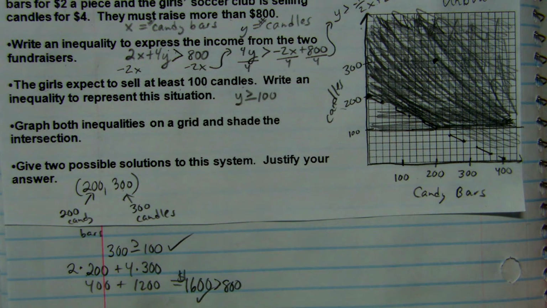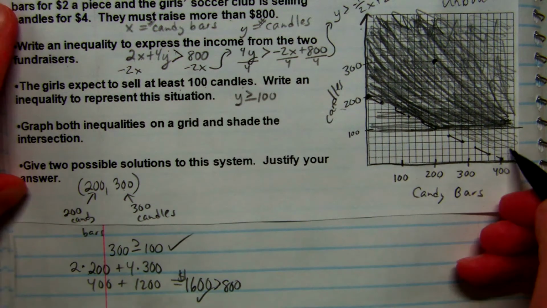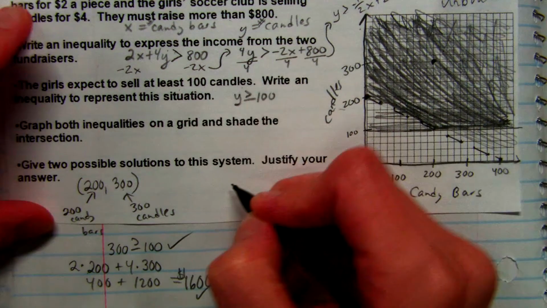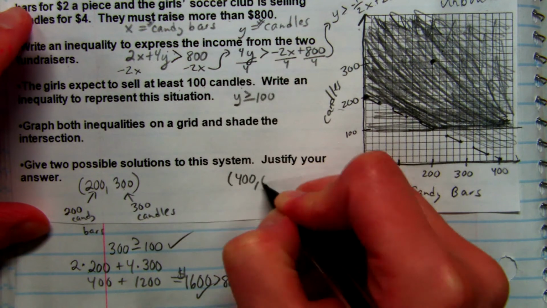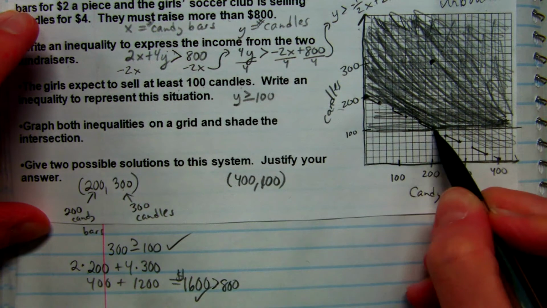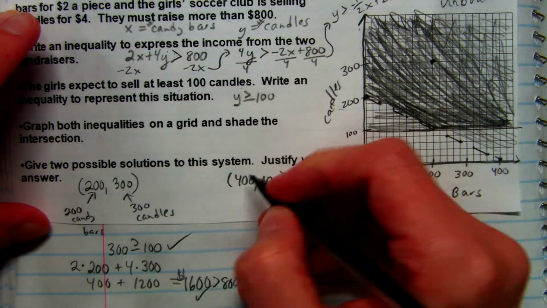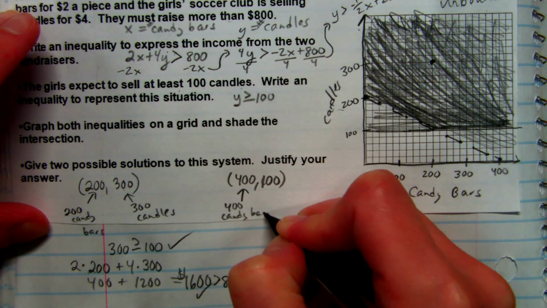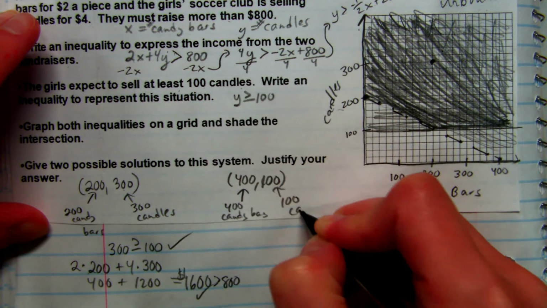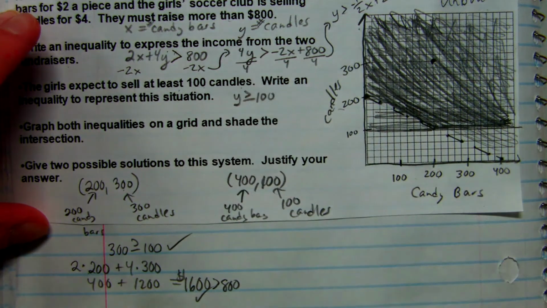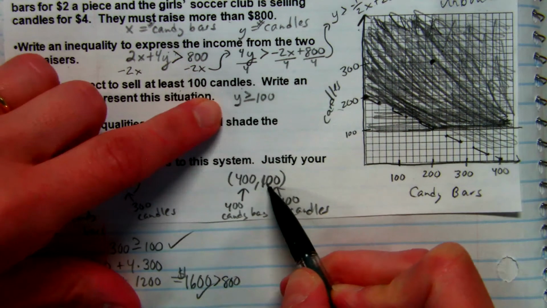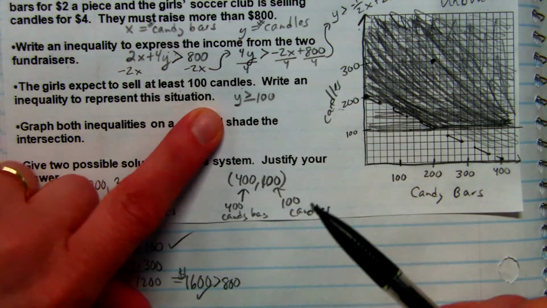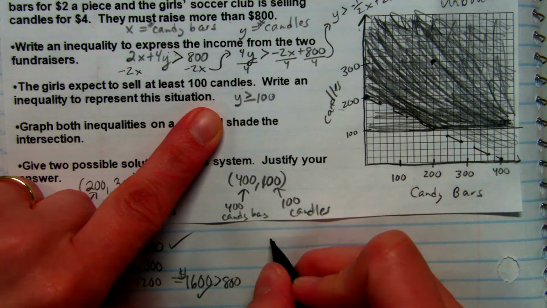So then, what other point did you guys want to do? 400, 100. 400, 100 is on this solid line down here, so you picked one right on that line, so it does work. So that would be 400 candy bars and 100 candles. So the 100 just barely meets the qualification that he has to sell at least 100 candles.